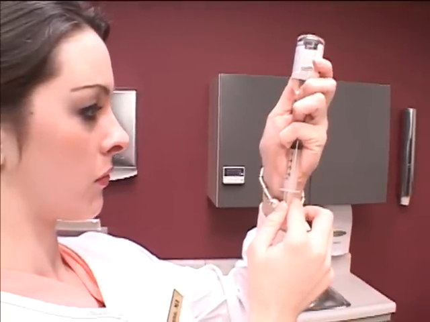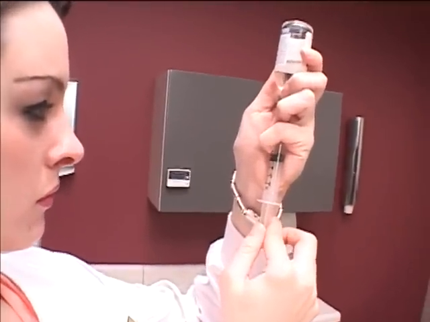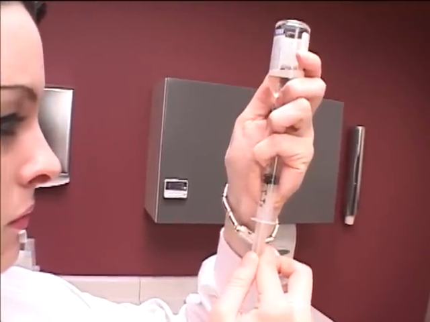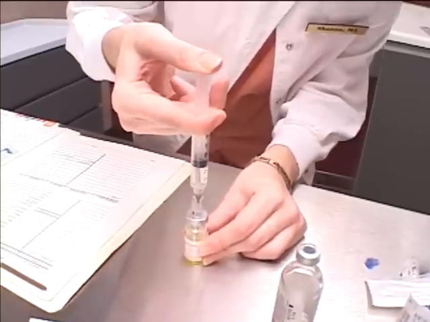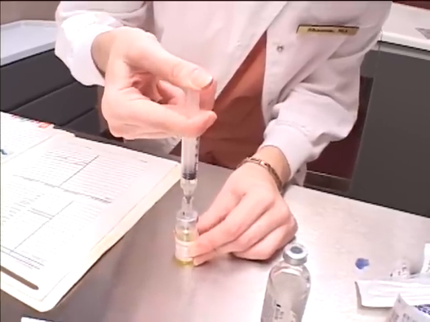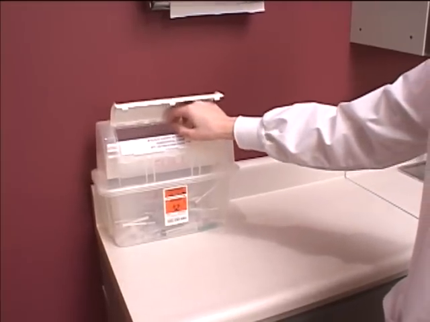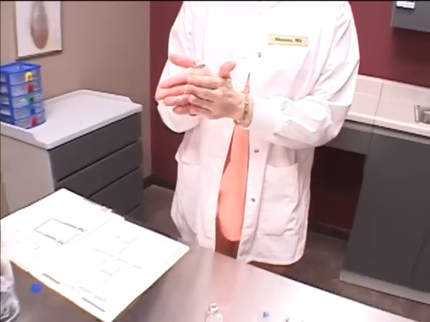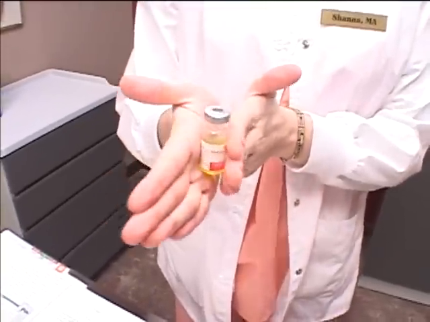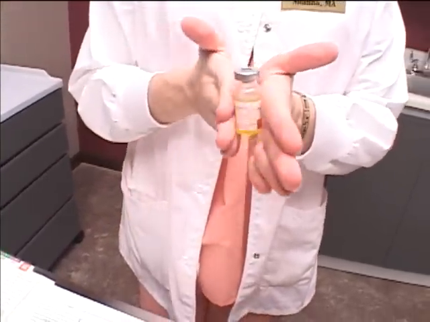Invert the vial and hold it at eye level as you pull out the plunger and withdraw the appropriate amount of diluent. Transfer the diluent into the powdered medication vial. Remove the needle and syringe and discard into a sharps container. Roll the vial between the palms of your hands to mix.